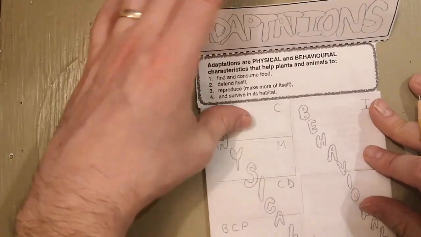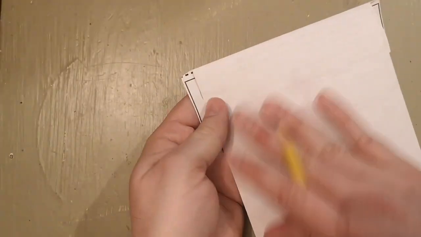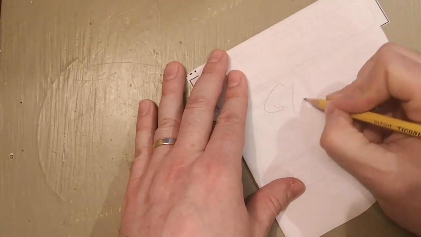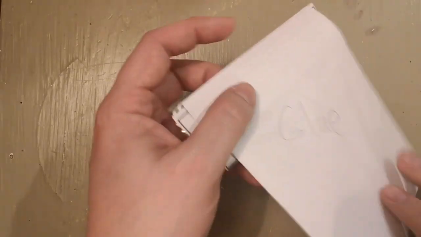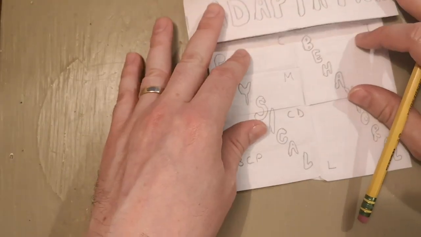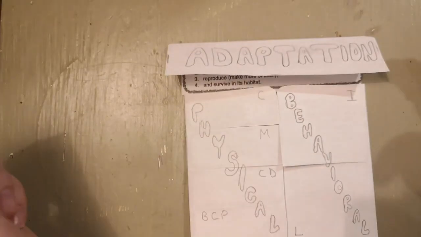Once it's nice and colored in, we're going to take the back, which has nothing on it, and this is where we're going to glue. And now we can glue this into our science journal as a reflection of what we've done so far in our learning of habitats. All right.